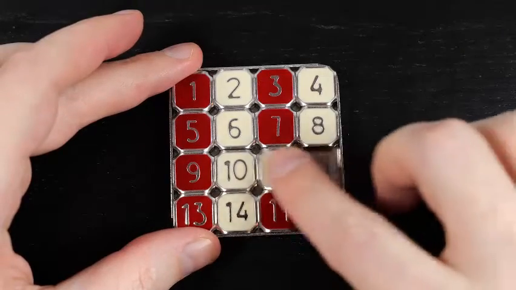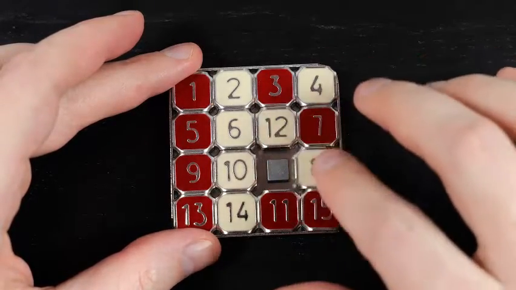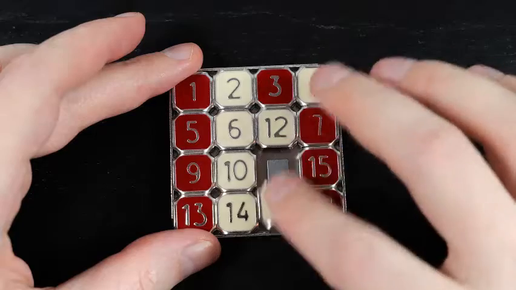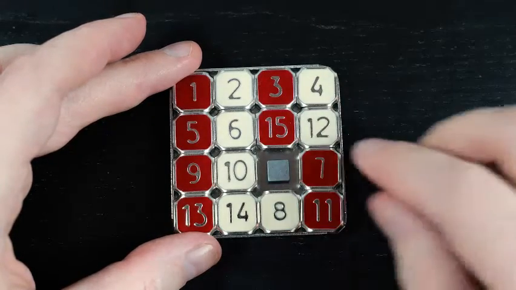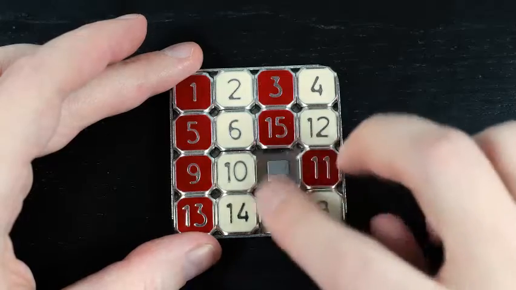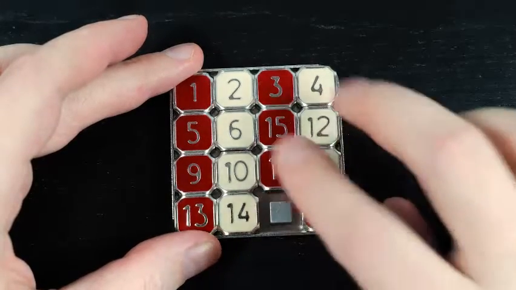You have these tiles in this frame that you can move around in some pattern, and you can scramble up the puzzle and then you have to try and get them back to the original order. A natural question is whether or not you can get to every possible rearrangement of the tiles.